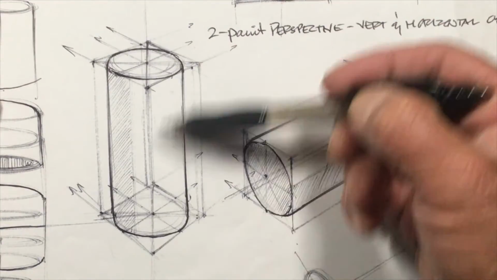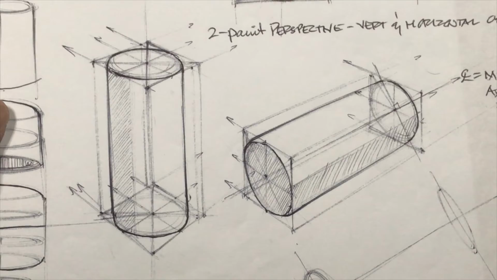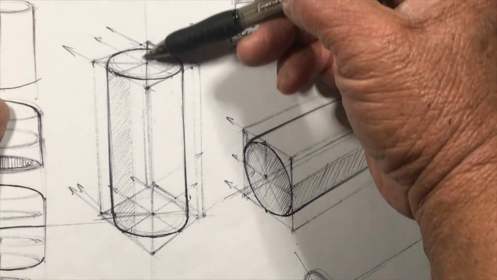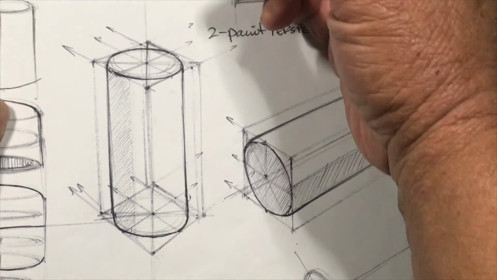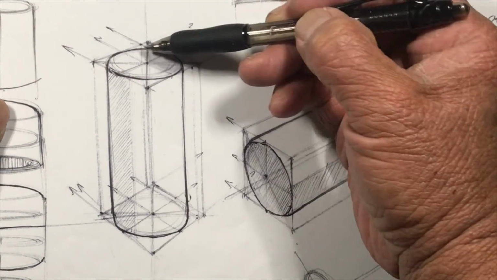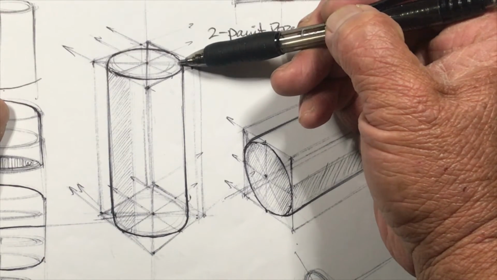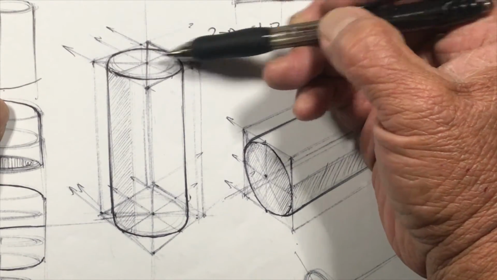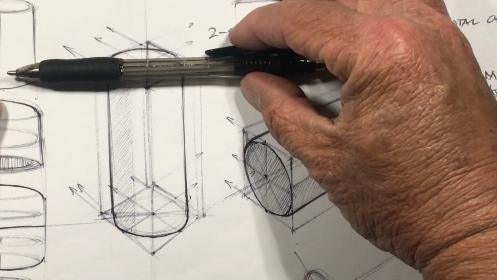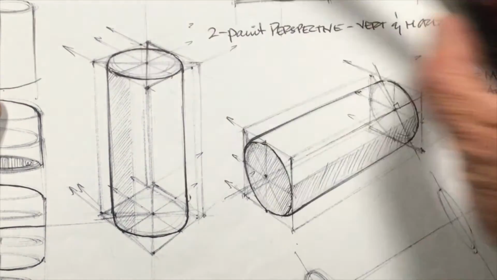Vertical lines stay vertical in 2-point perspective, and the center line, which is also a vertical line, we know the minor axis of the ellipse lives on that, and 90 degrees to that minor axis will be the major axis. So the major axis is horizontal to our view.